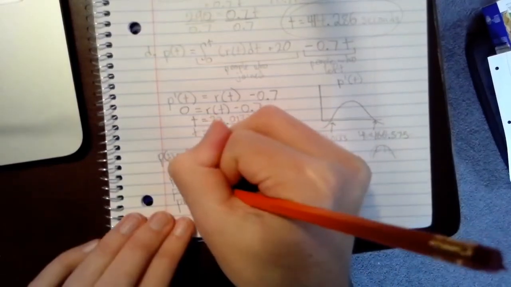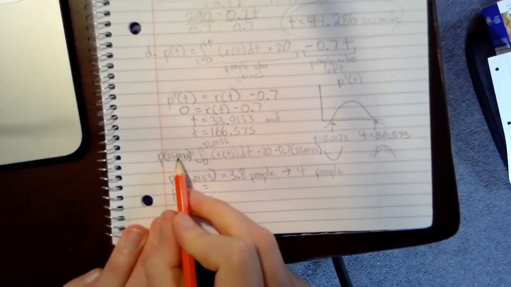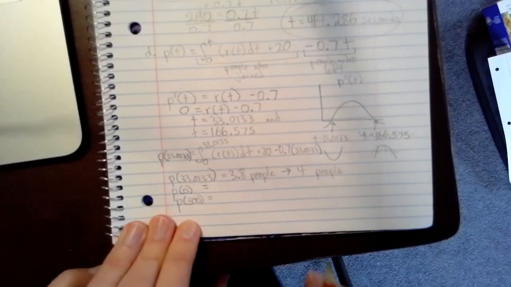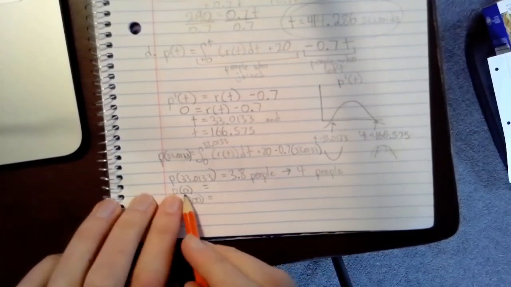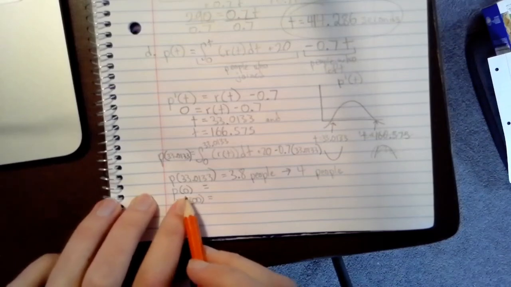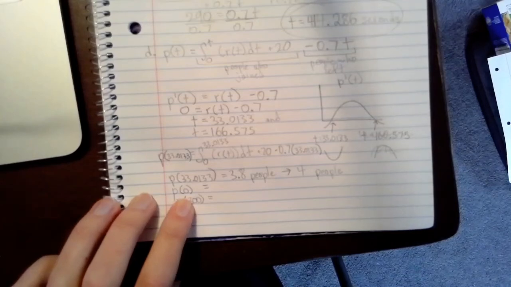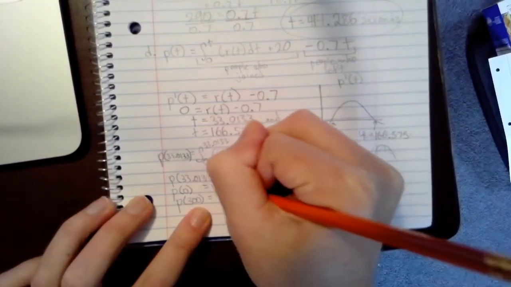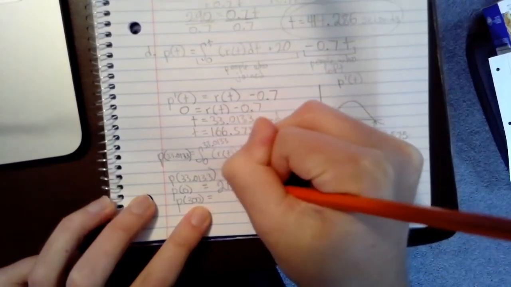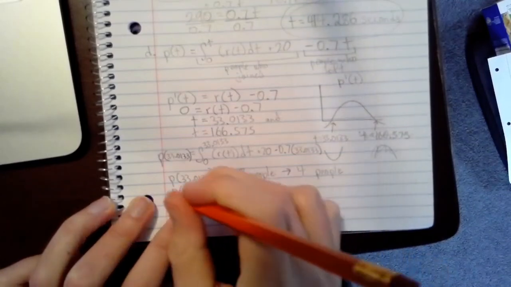Now we could plug these into the population function that we made here, but we don't really need to, because we already know what the population is at 0, since it's given to us in the question. We know there are 20 people in line at time t equals 0. So p of 0 equals 20 people. And 20 people is obviously greater than 4 people, so we don't have to worry about that.